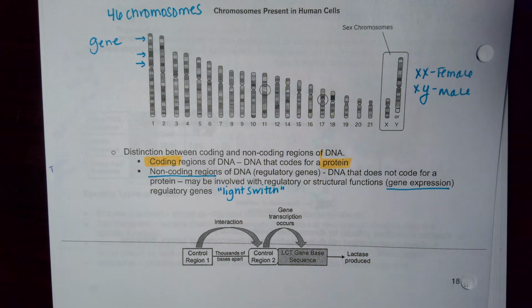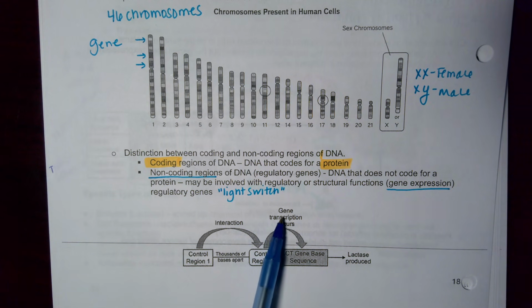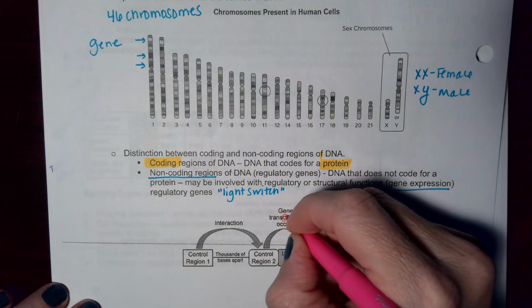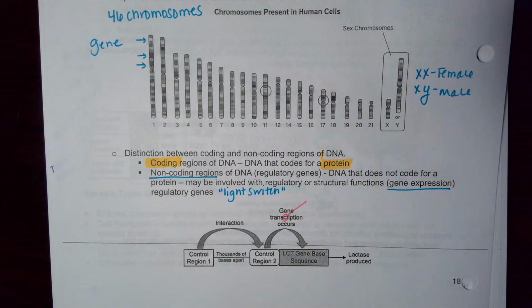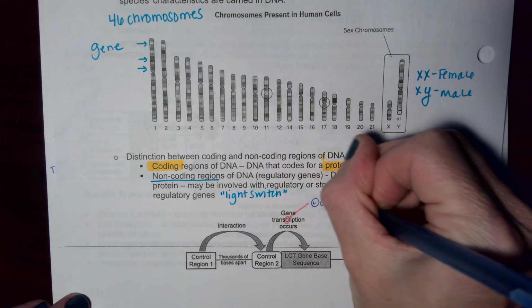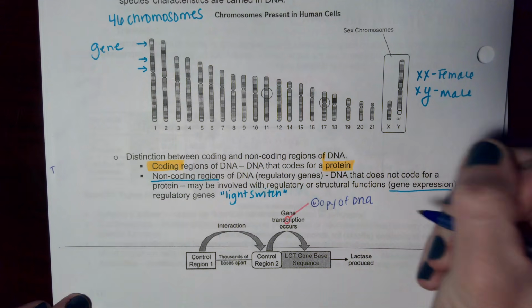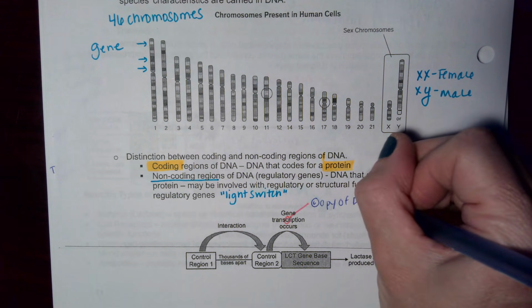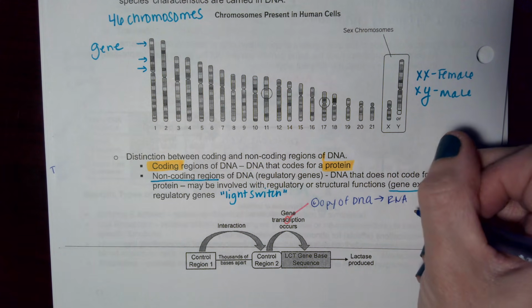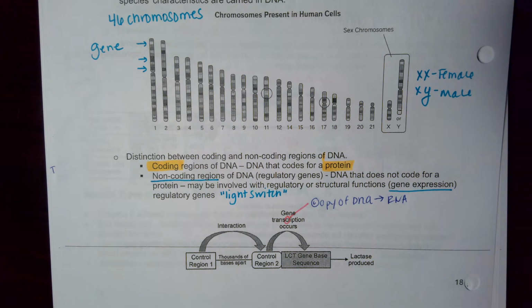Looking here, I took this from the lactase lab. Here it says gene transcription occurs. When you see transcription on the test, we're going to remind ourselves that this means copy of DNA. Right, the DNA goes to RNA. If you make RNA, that means that you can make a protein.